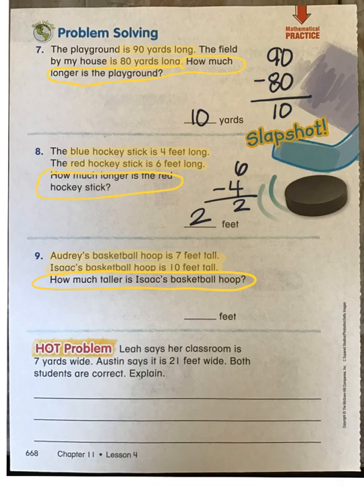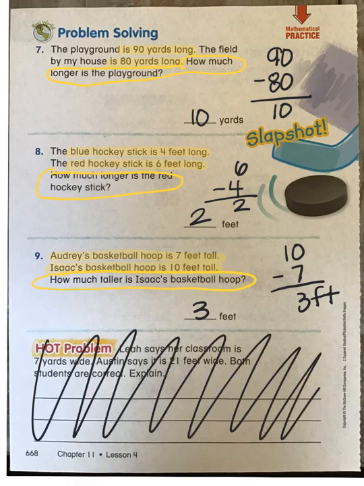Okay, so let's start with Isaac's. How much taller is Isaac's basketball hoop? Isaac's is 10 feet, and Audrey's is 7 feet, so we need to find the difference. So the difference between 10 and 7 is 3 feet. So 3 is our answer. Okay, we are not going to worry about the hot problem.